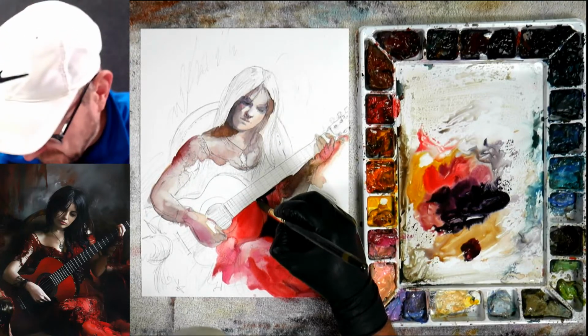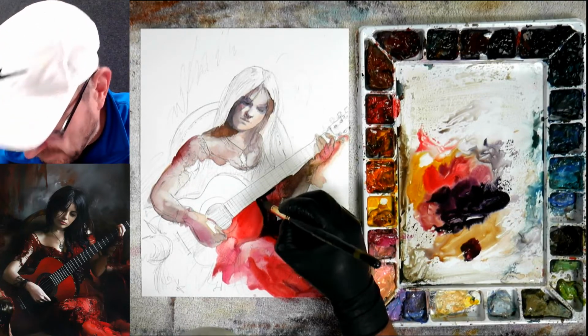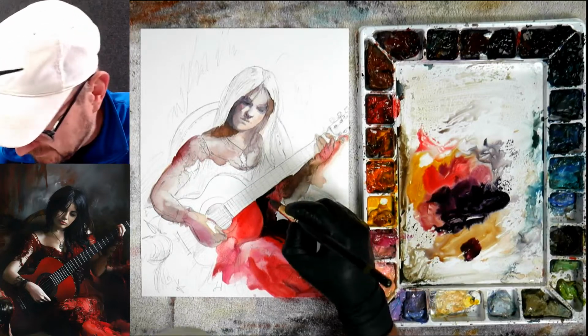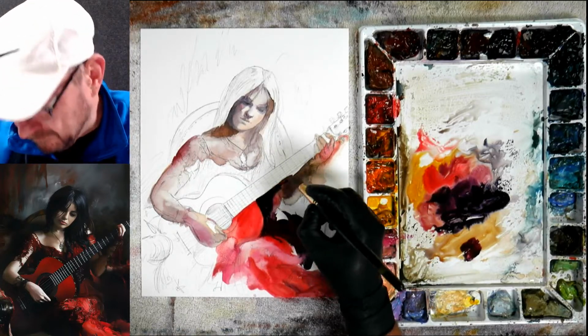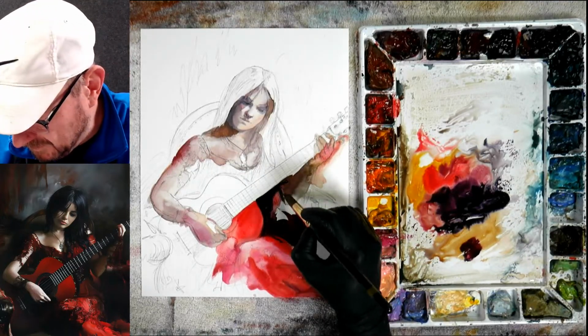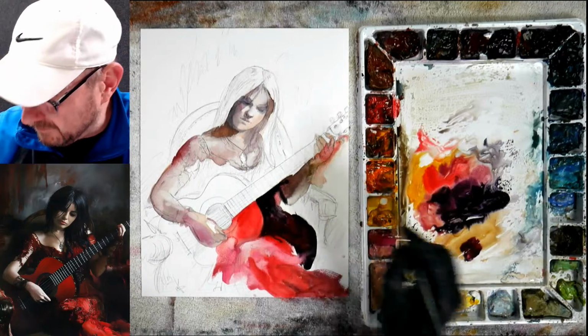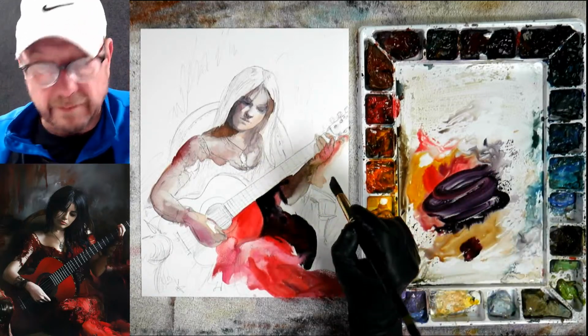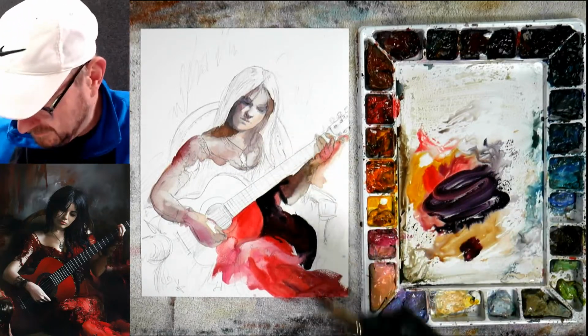This is the side of the guitar, and now this is wet, and so it'll be a soft edge right there, which I don't mind. I love soft edges. I'm trying to make a lot of things more soft edge nowadays, because that makes it out of focus. It's not important to see that part so much.